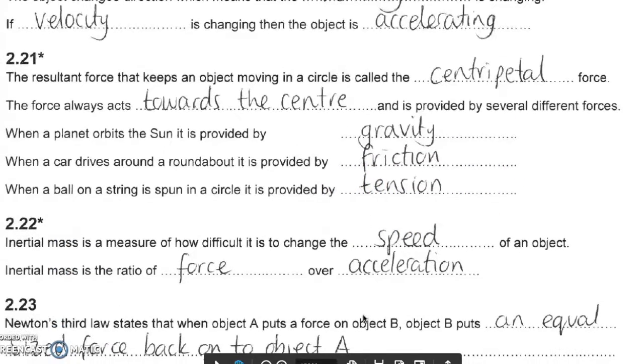Right, next thing I want to talk about is inertial mass. If you've got a sumo wrestler with a big body mass, the force required to push him over, for him to change velocity and accelerate, is going to be quite large. So the inertial mass is the ratio of the force over the acceleration.